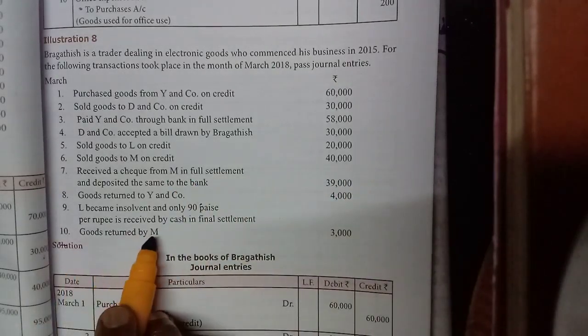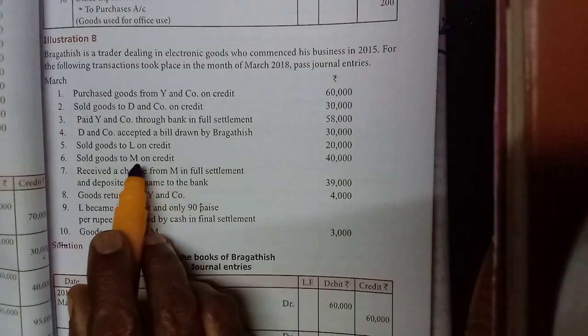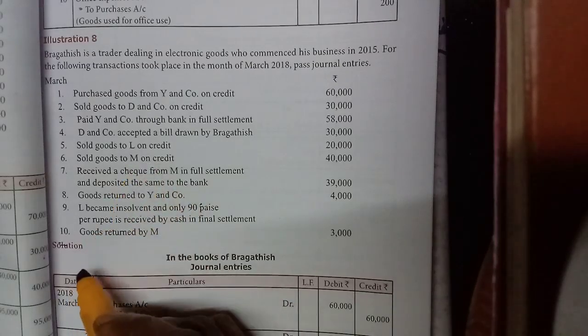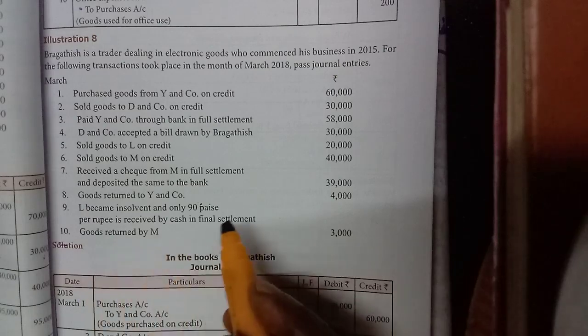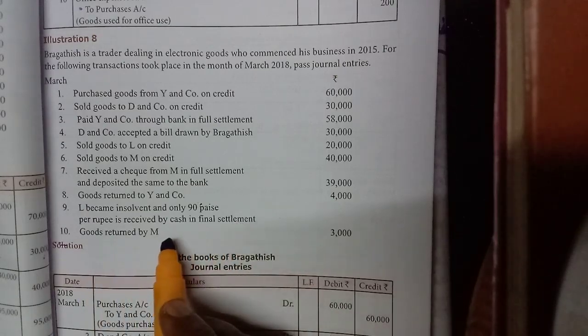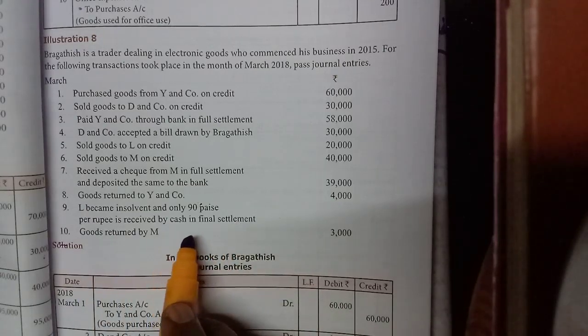Then goods are returned by M. Here we have sold goods to M on credit. He is returning. This is sales returns. Sales we credit. Sales returns should be debited.